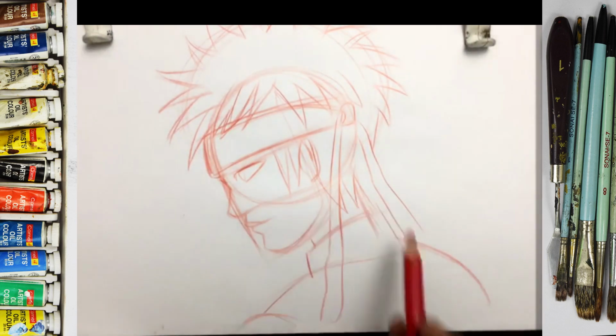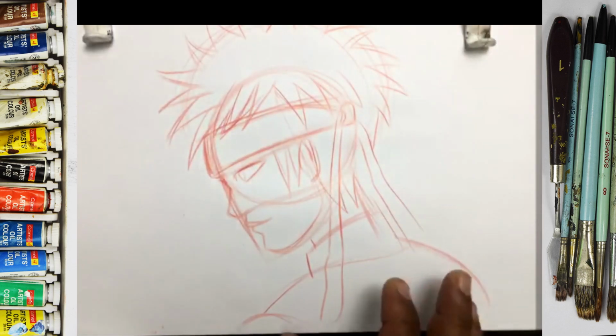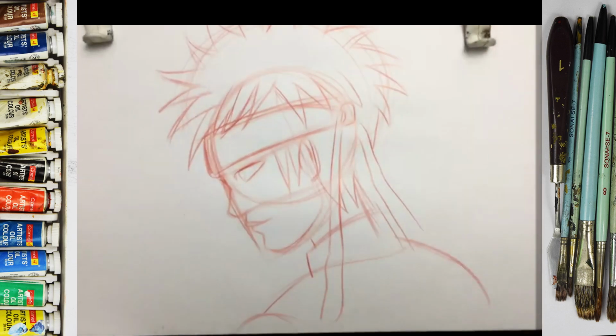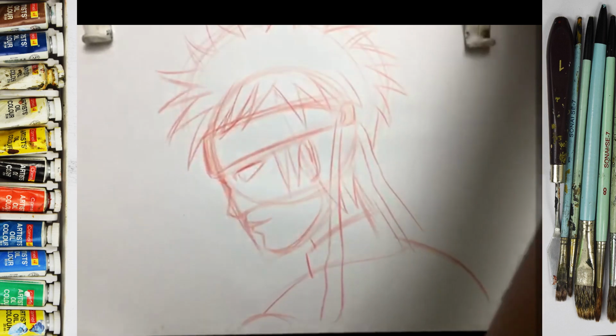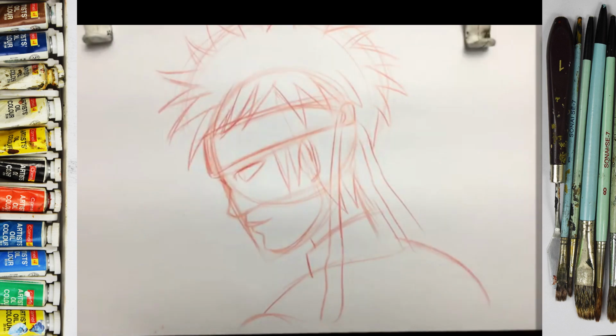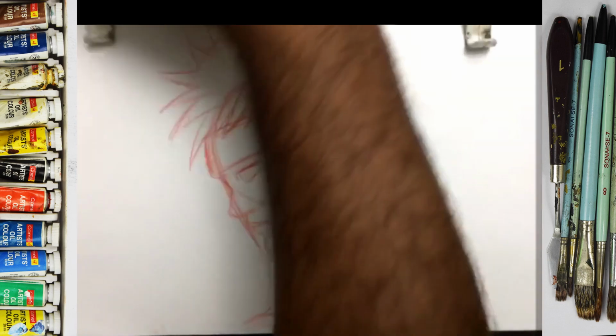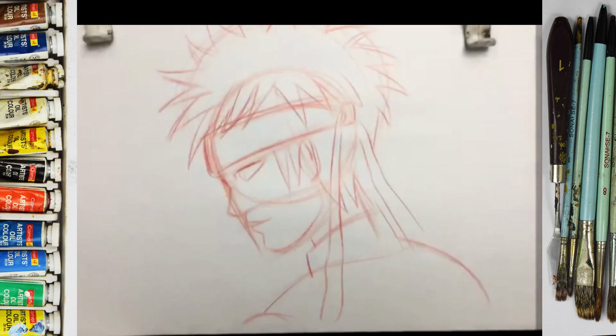So these are the characters which I want to show you, and I made it just with the black marker. I don't know where my marker is. Yeah, I got my marker.